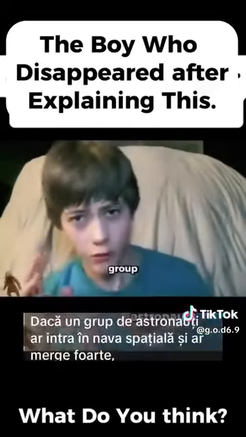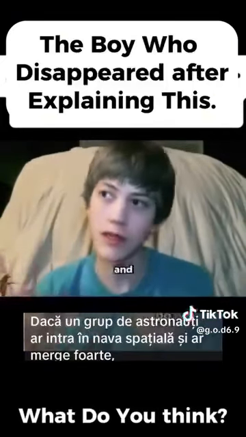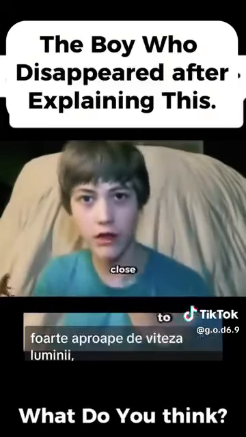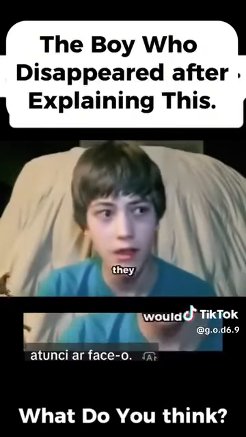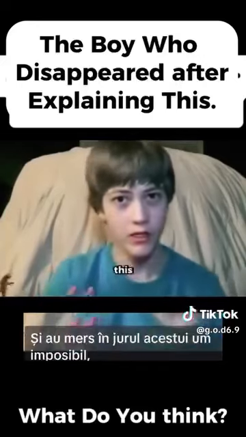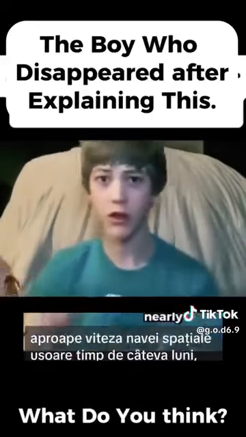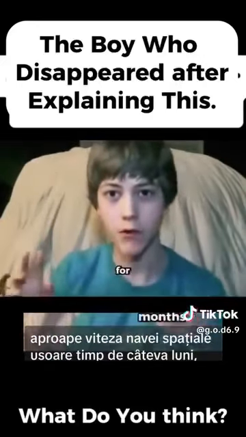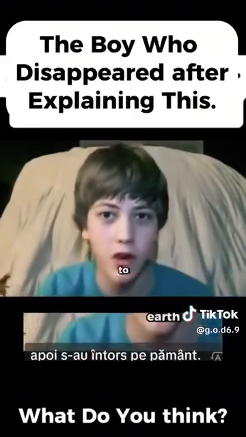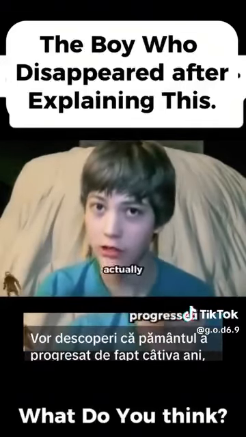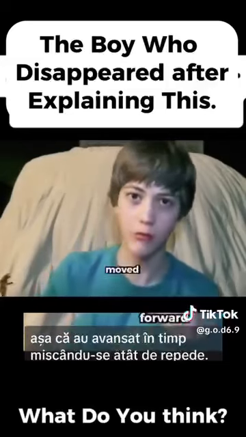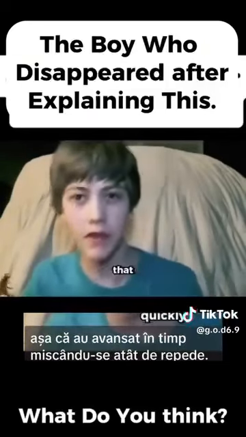Now, if a group of astronauts were to get in a spaceship and go very, very close to the speed of light, and they went around in this impossible, nearly light-speed spaceship for a few months, and then afterwards returned to Earth, they would find that Earth had actually progressed a few years. So they had moved forward in time by moving that quickly.